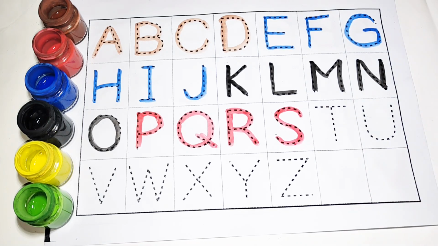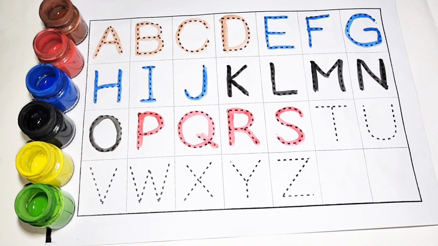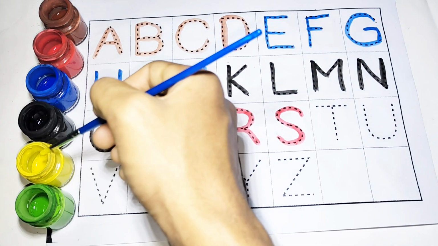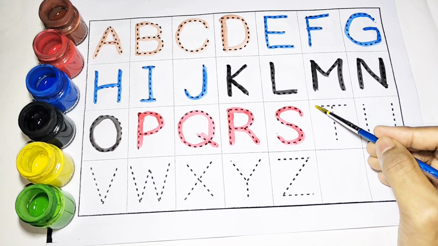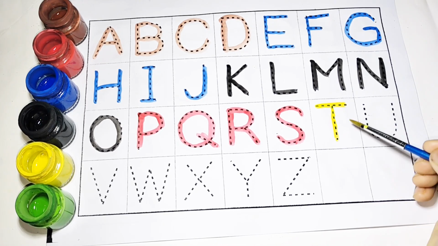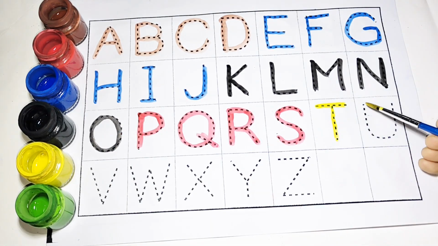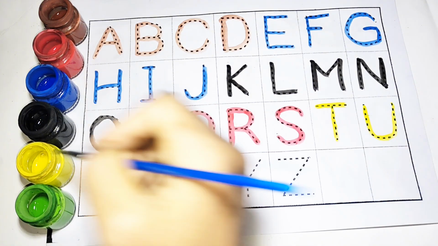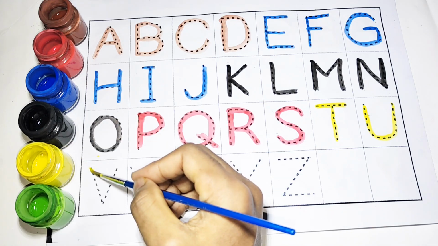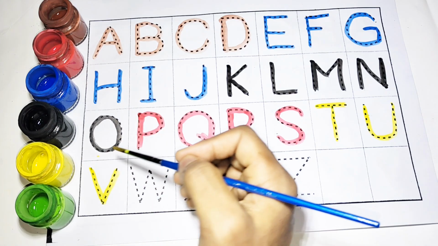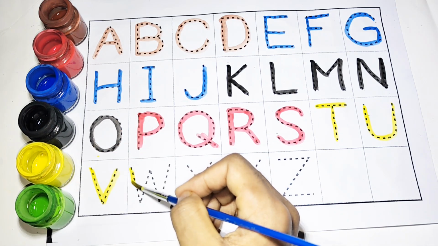Now we draw T and use yellow color. T for tiger. The next one is U. U for umbrella. Now we draw V. V for van. And the next one is W. W for wolf.